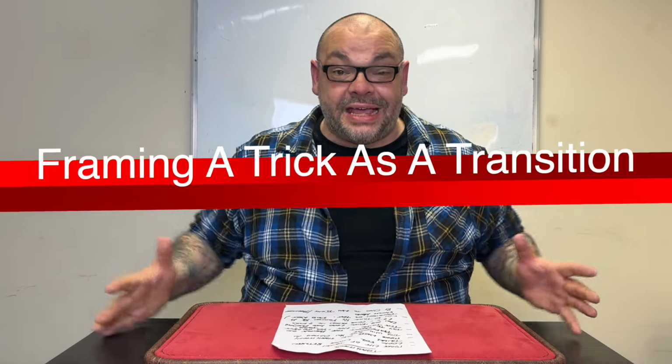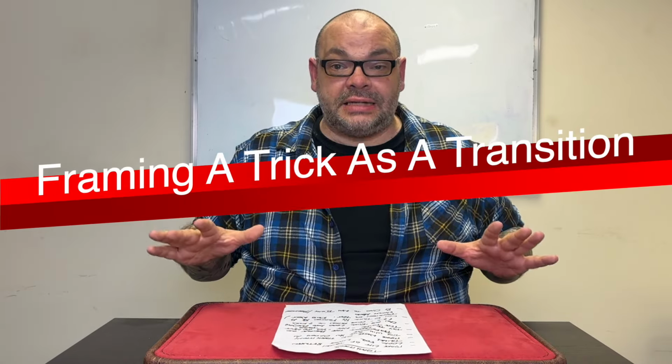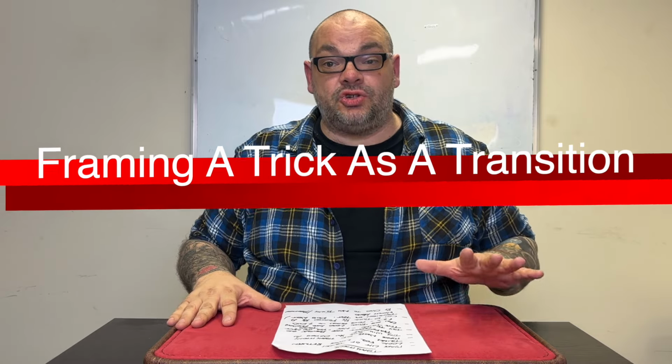Let me give you an example of what I'm talking about. I'm talking about taking a trick and making it a transition, kind of framing it as a transition trick. So I'll give you a couple of examples. I'll give you an example of how you can do this in a kid's show, and I'll give you an example of how you can do it in a close-up performance.